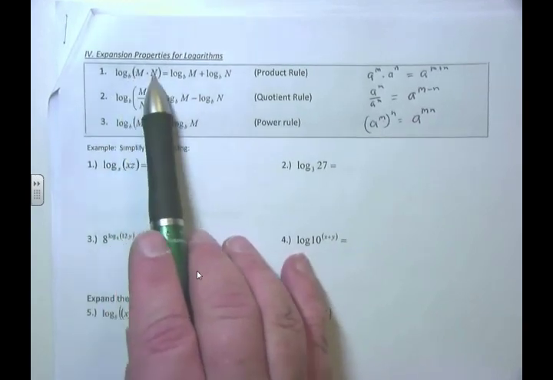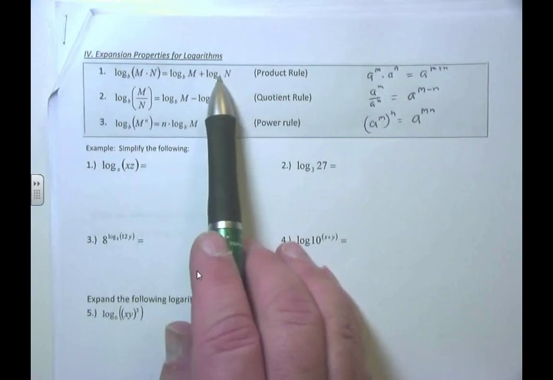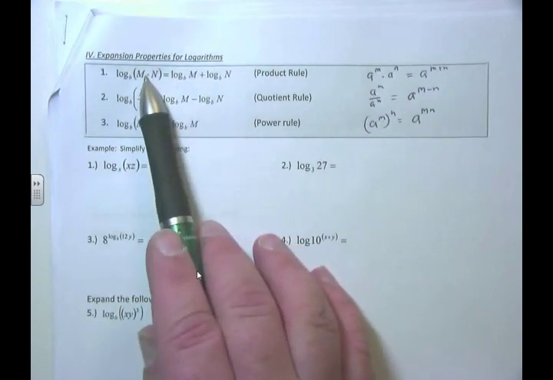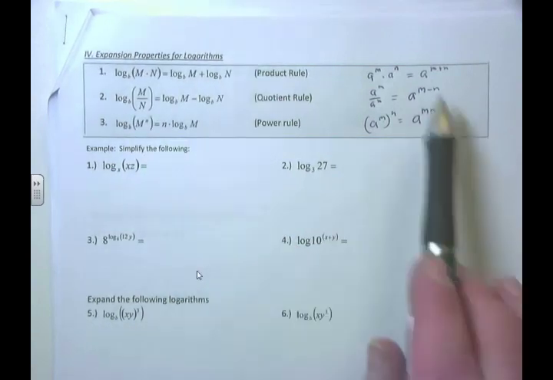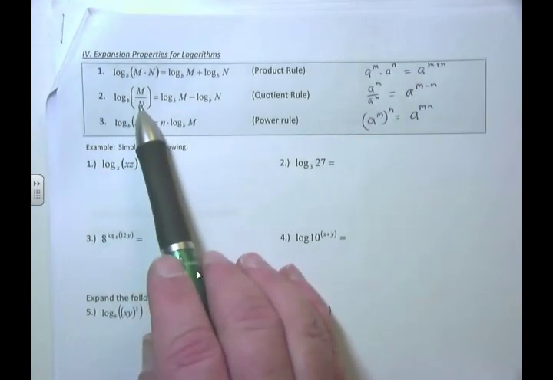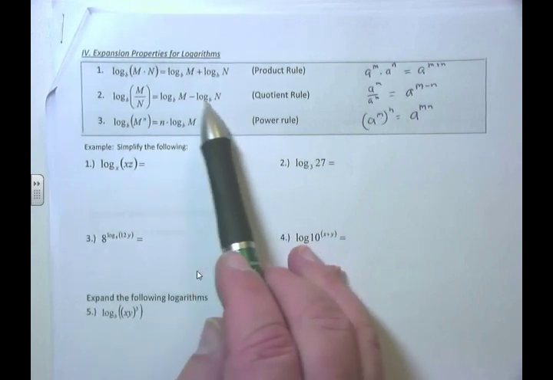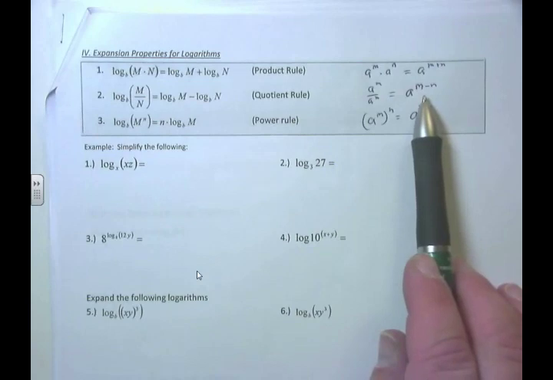The log base b of m times n is equal to log base b of m plus the log base b of n. Remember, logarithms solve for exponents, so they act like exponents. So when I multiply, I end up adding their exponent type concept here. It comes from this property here. This is division. The log base b of m divided by n, that's equal to log base b of m minus the log base b of n. Division turns into subtraction, just like with the powers.